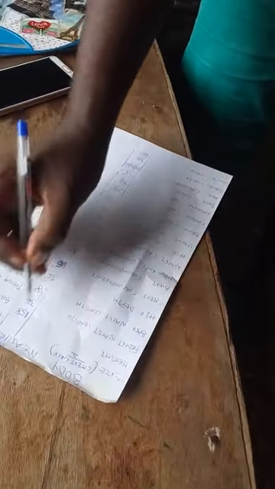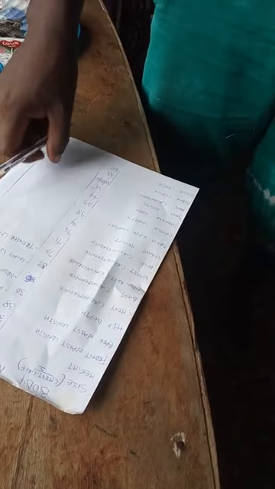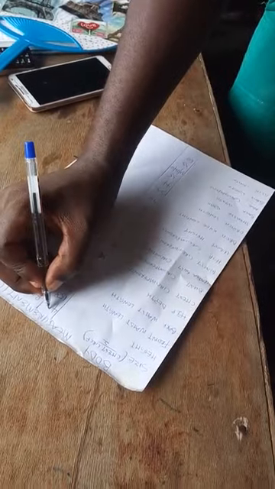So to get the size, our size will be our chest divided by 2. You just calculate this chest, 86 divided by 2, to get your size measurement. That's 43. That's our size. So that's all about body measurement.